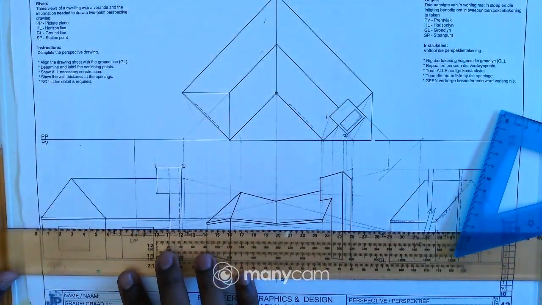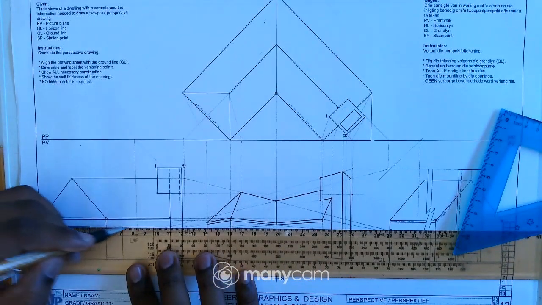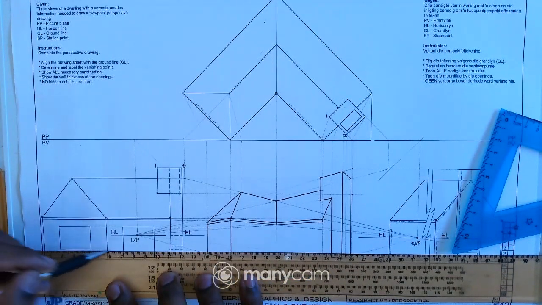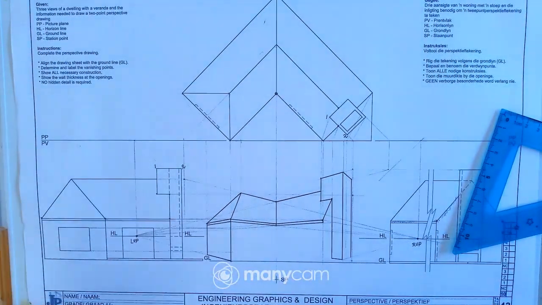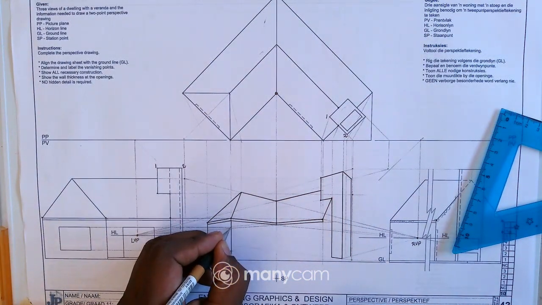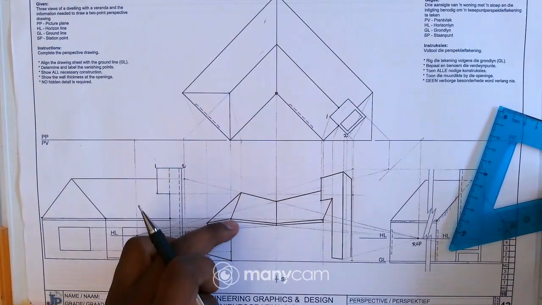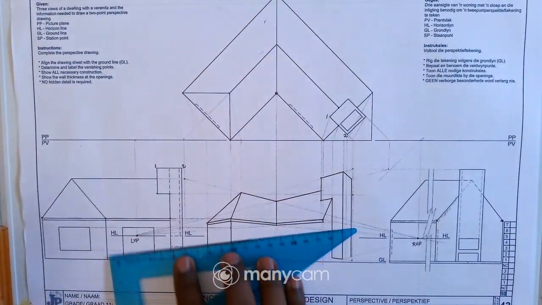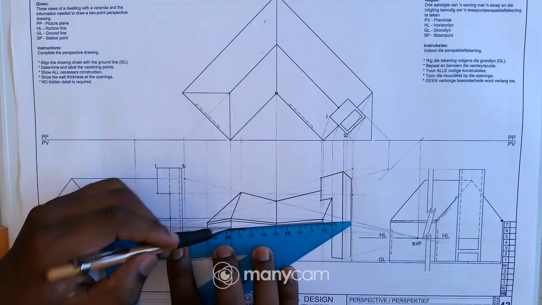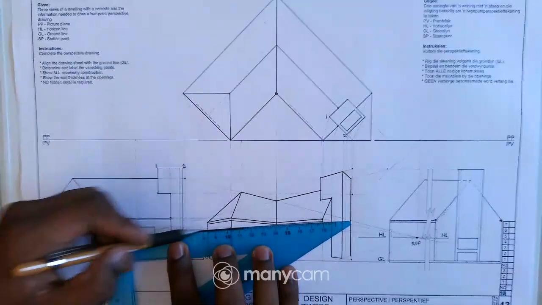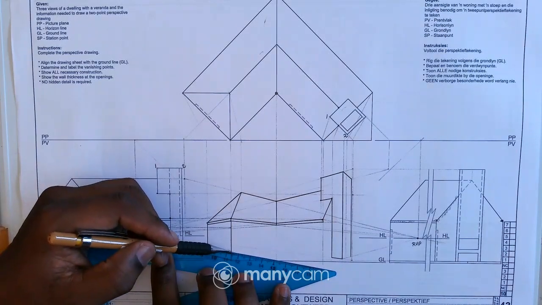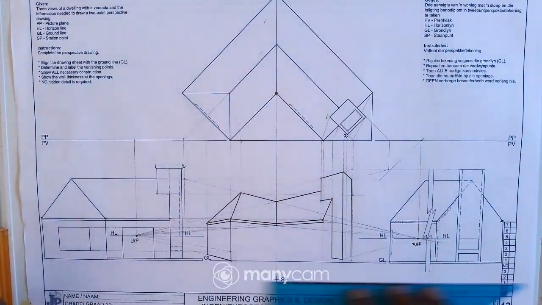So obviously I'll have to project this height of the window to this line, and also this height of the window to this line. Okay, so that means I have 2 points, 1 and 2. So I'll have to take these 2 points to the LVP. So that point will be there. Okay, so I have a line there. And then also this point, I'll have to take it to the LVP, just like that.